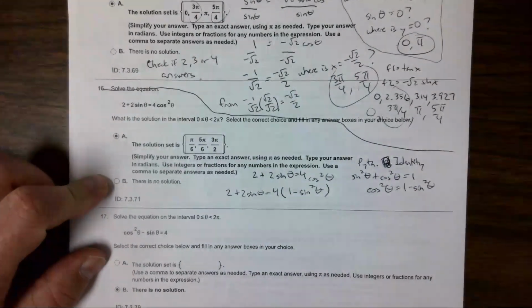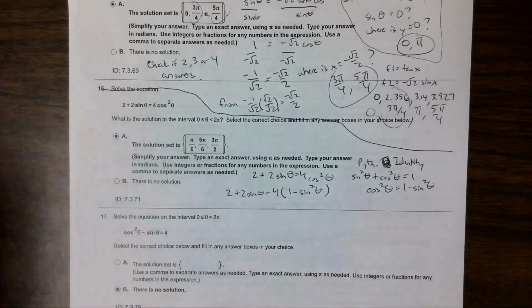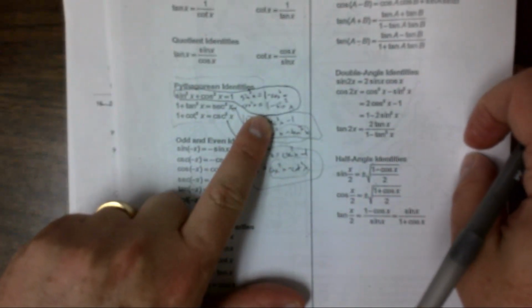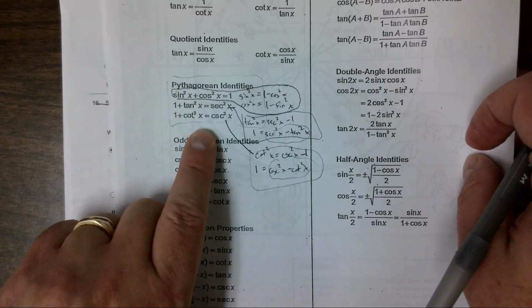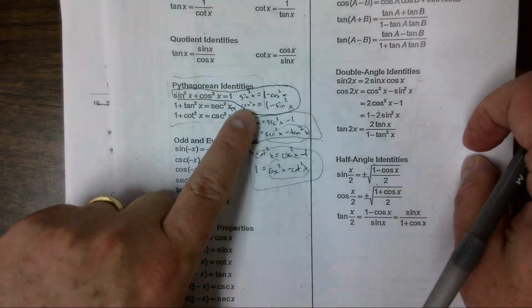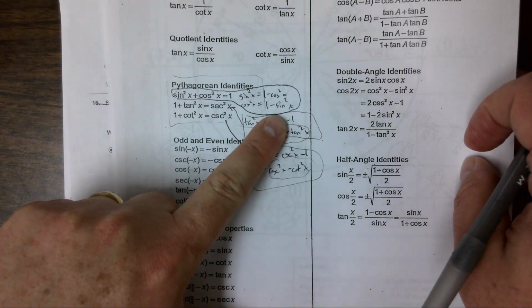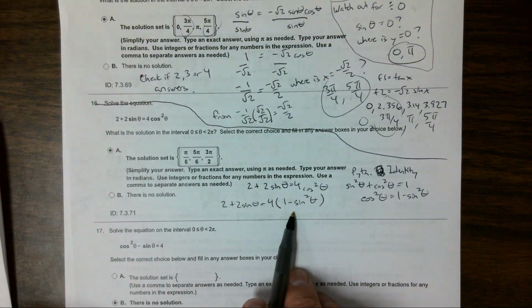Now, it would be harder if you had to do the one with secant or tangent, because you're probably not as used to that. But it is exactly what we talked about on day 1 of the notes. Your 3 Pythagorean identities really turn into 9. There's the cosine squared is 1 minus sine squared. Okay, so that's your first step.